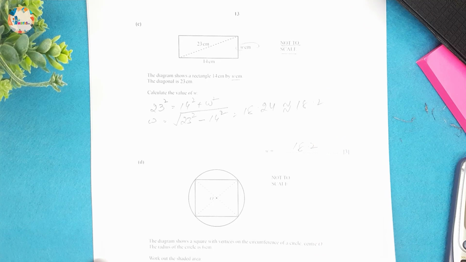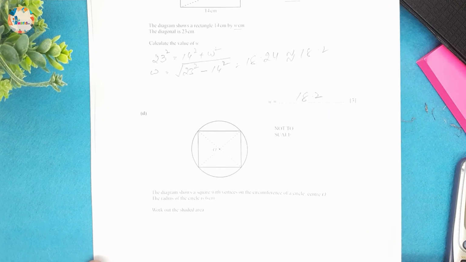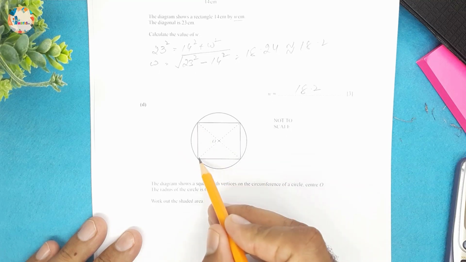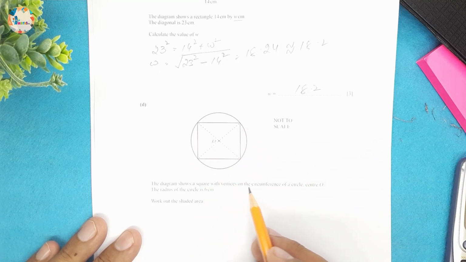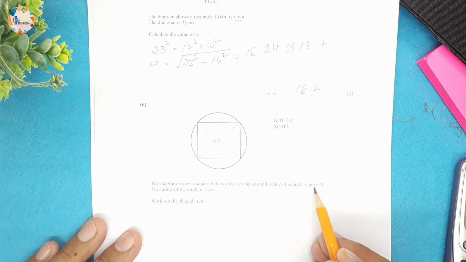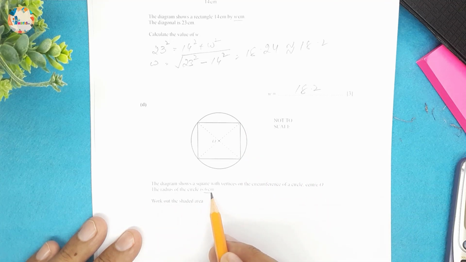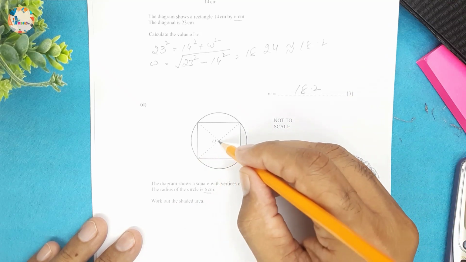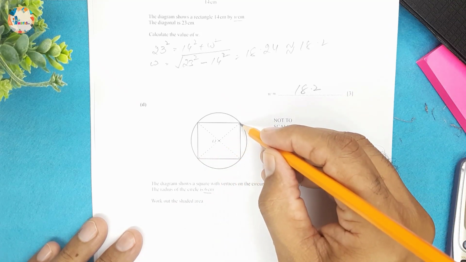Then comes D part. This drawing is also not to scale. The drawing shows a square with vertices on the circumference of the circle with center O. The radius of the circle is 6 centimeter. So basically this side is 6, this side is also 6.